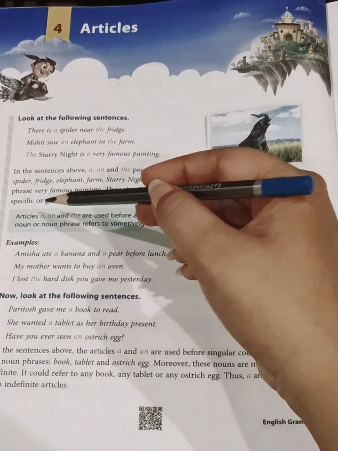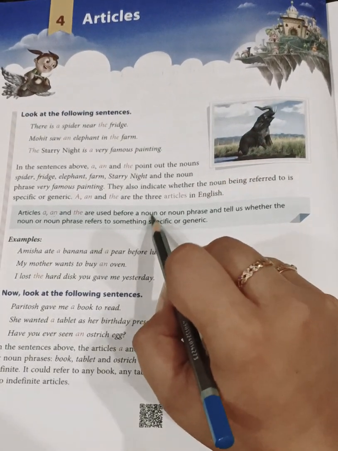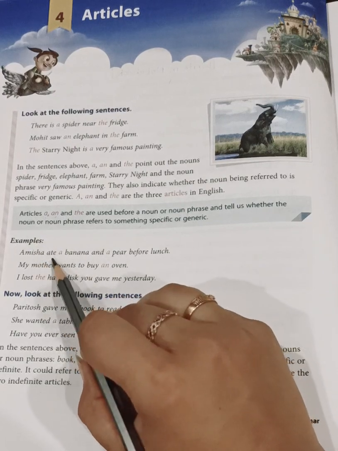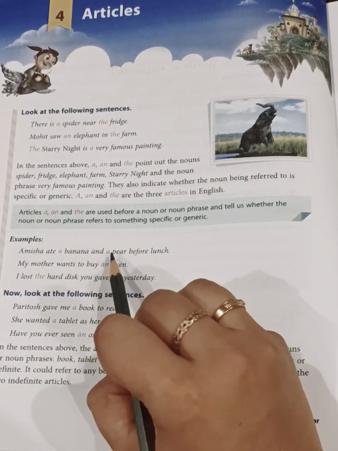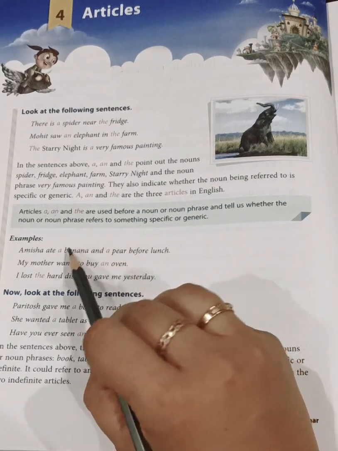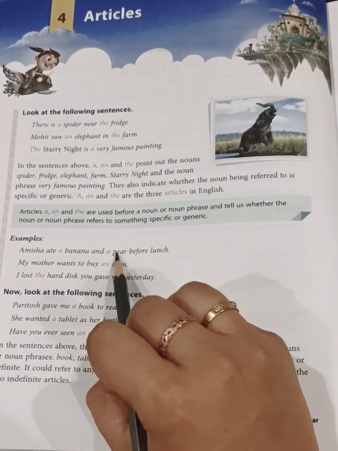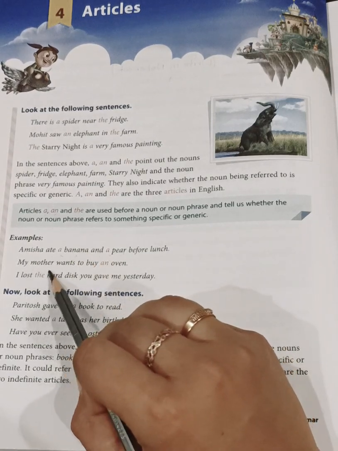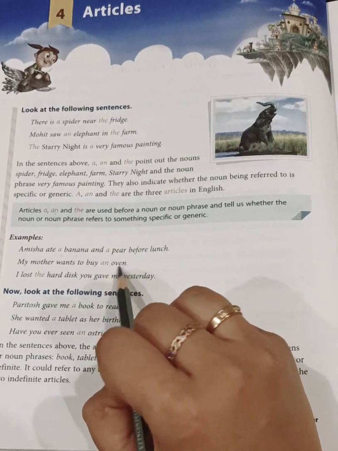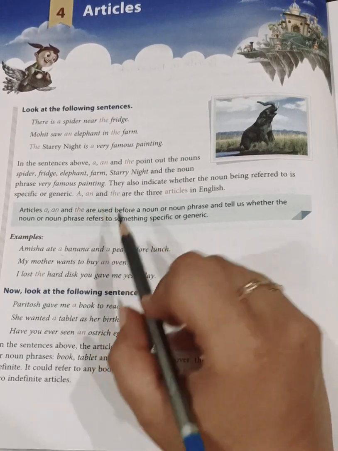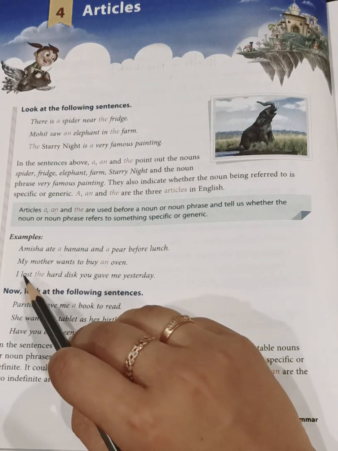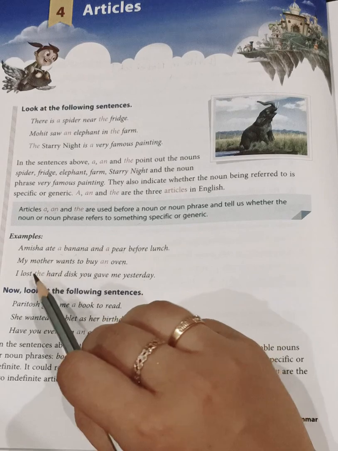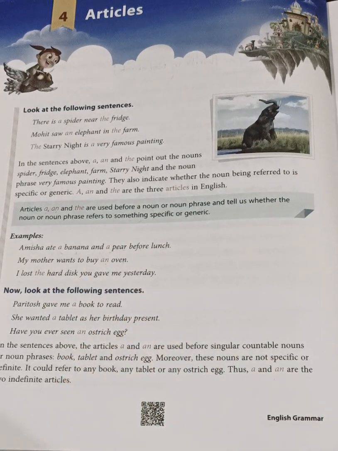Now, we use a, an or the before a noun or a noun phrase. Let us see the example. Amisha ate a banana and a pear before lunch. So, banana and pear both are the nouns and we have used a before them. My mother wants to buy an oven. Now, an oven. We have used an here. I lost the hard disk you gave me yesterday. The hard disk. Understood, students?